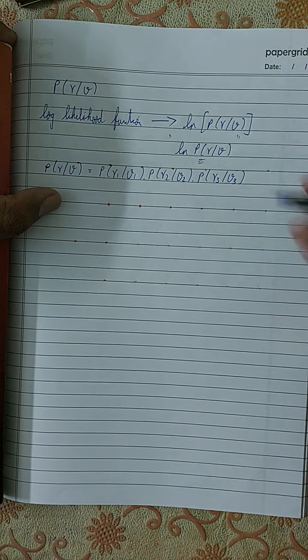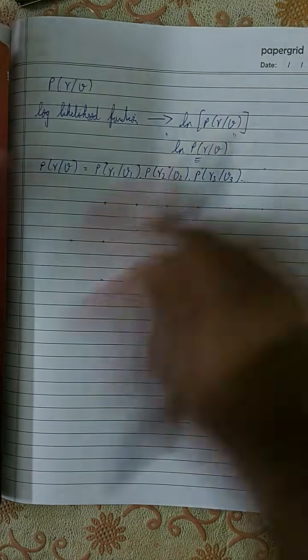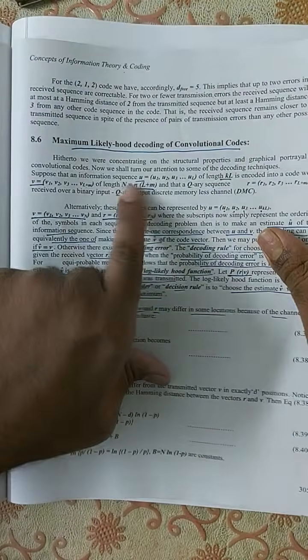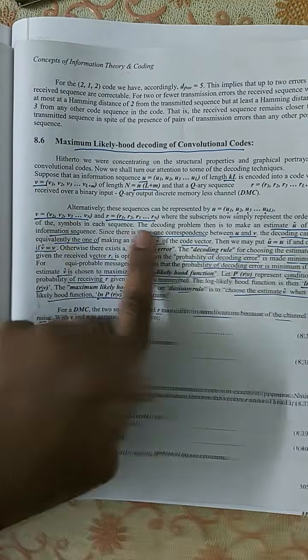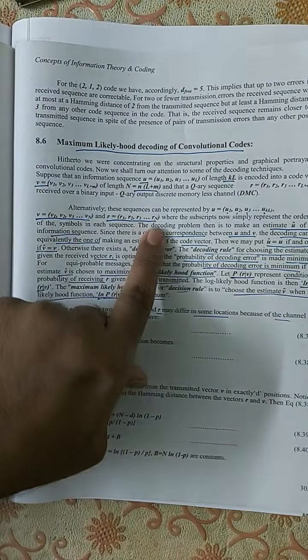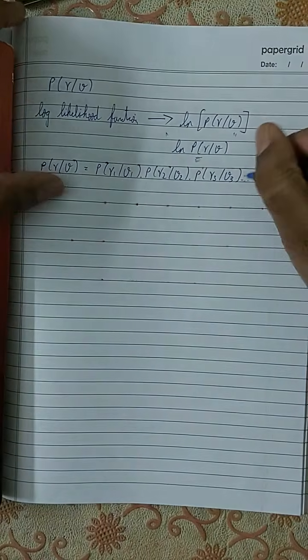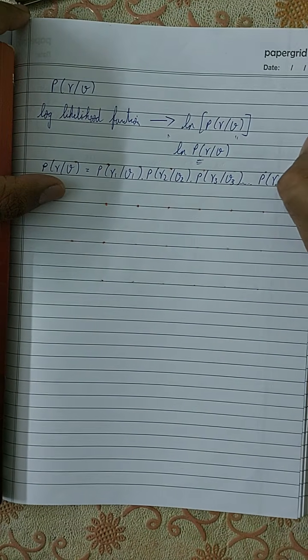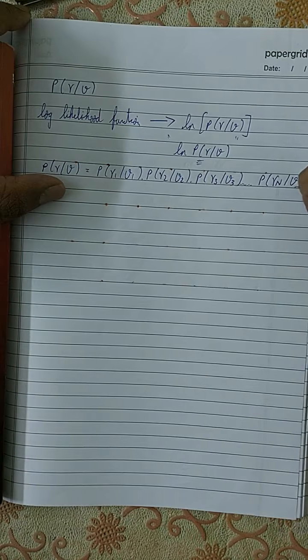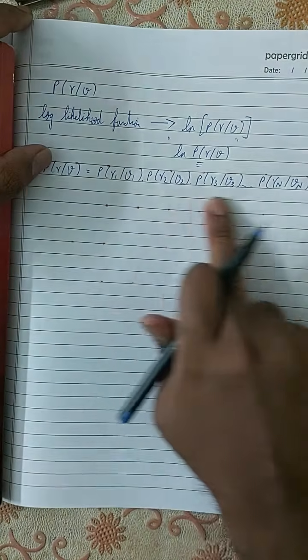Like that, we keep multiplying up to the value of n, because the total number of values for both of them is n. So we multiply all this up to P of Rn given Vn, the total multiplication of all this.